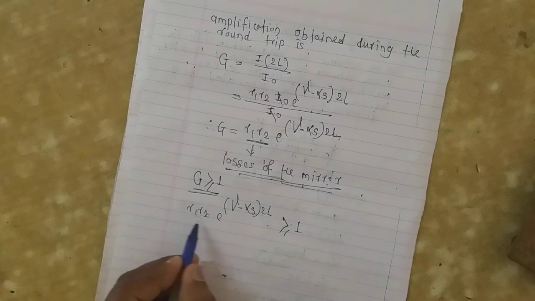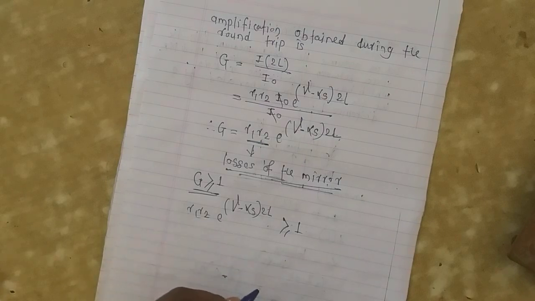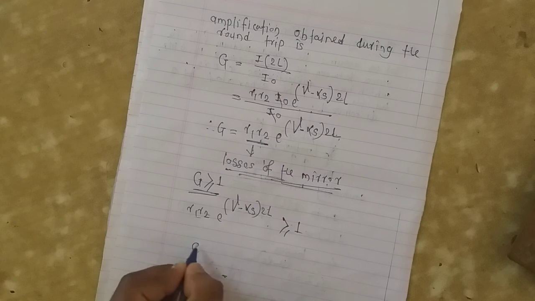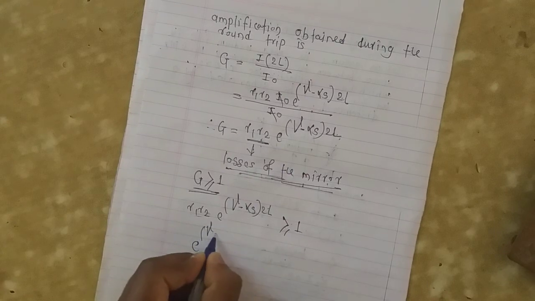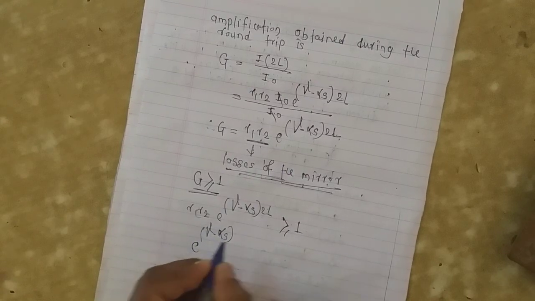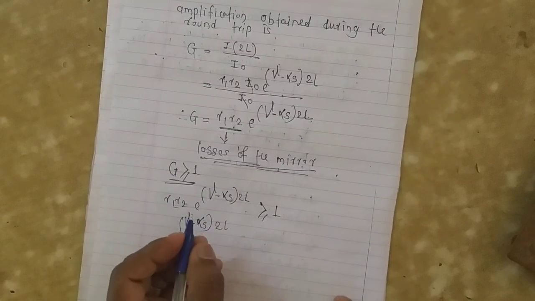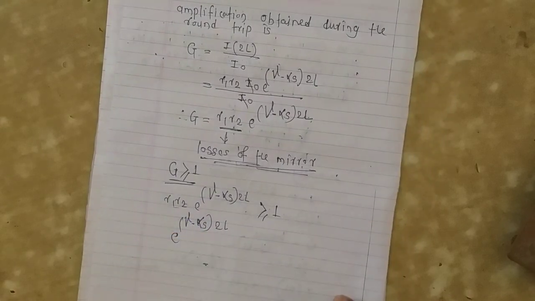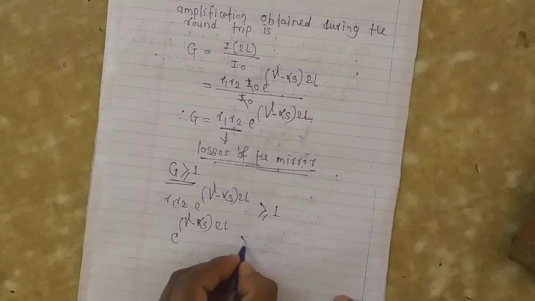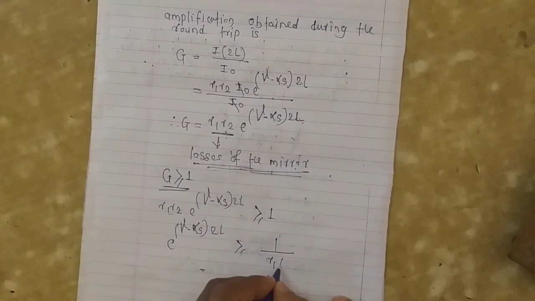Then the losses are transferred to the other side, and the remaining side e raised to gamma minus alpha s into 2L is greater than or equal to 1 divided by R1 R2.